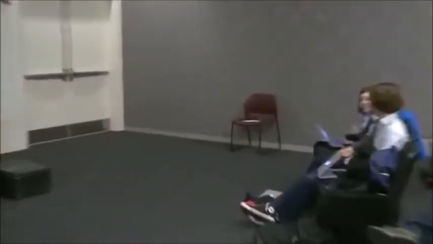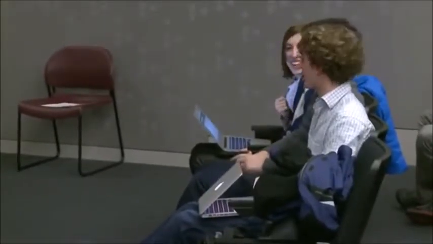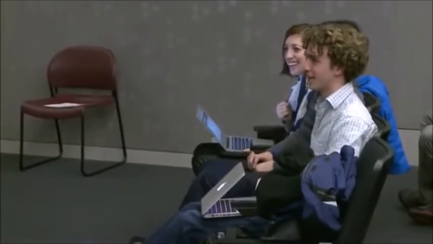Where are you sitting? Where are you sitting? Where are you sitting? 1, 2, 3. So there we go. So this was a little bit different. Suddenly, not all 3 of them were counting the chairs to their left.